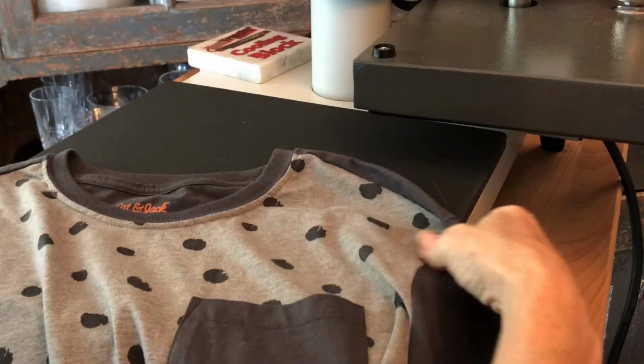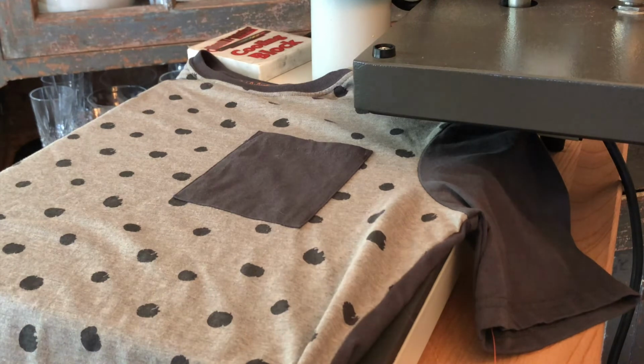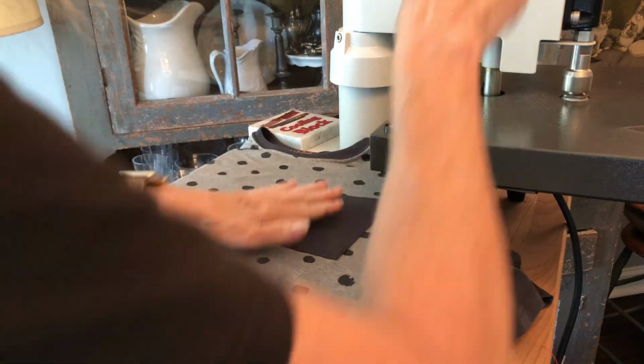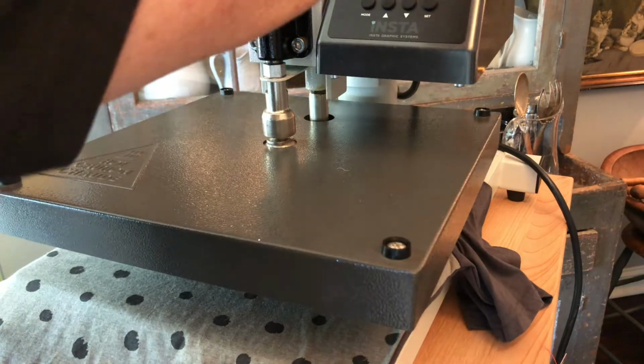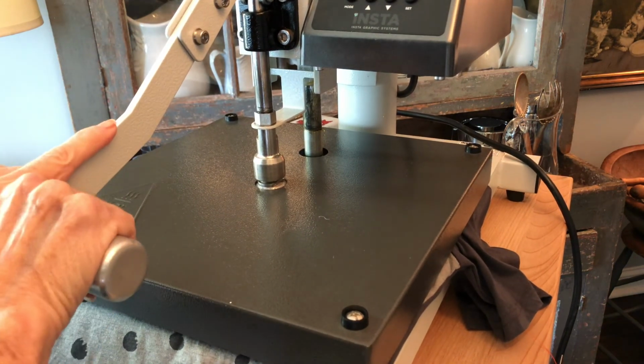Alrighty, we're continuing with our word inside of a shape tutorial. There's my ruler. So I'm just going to pre-press it to take the moisture and the wrinkles out.